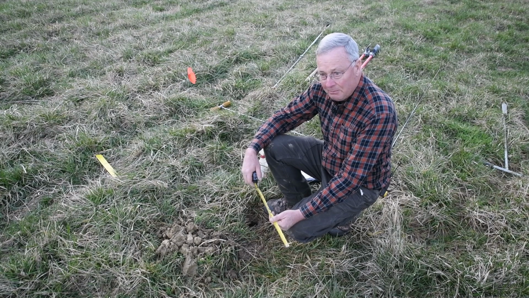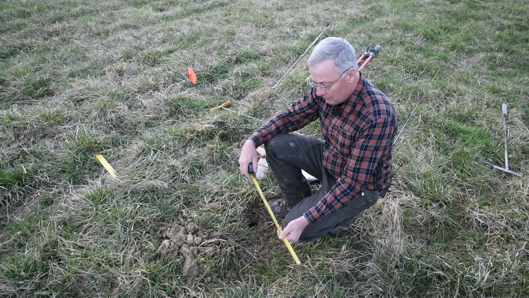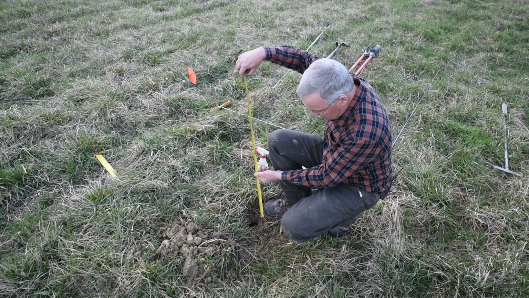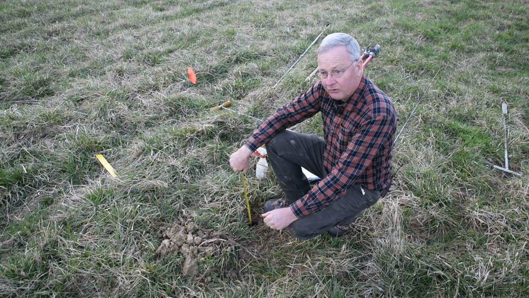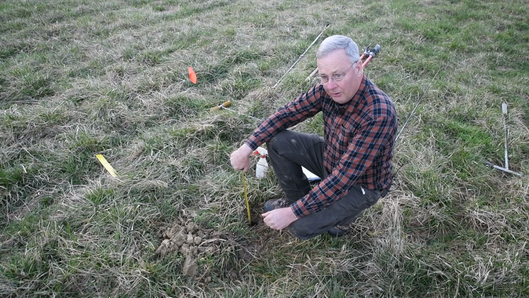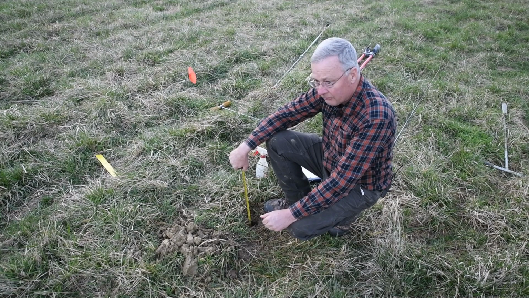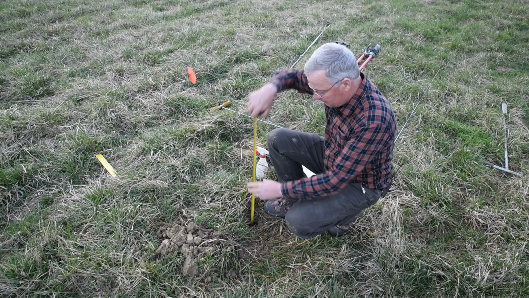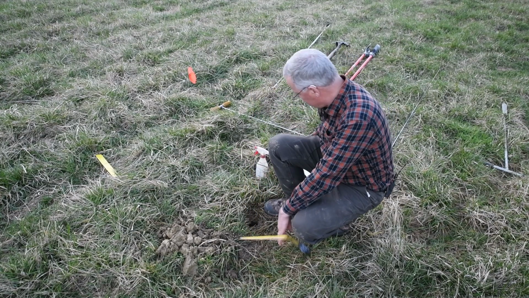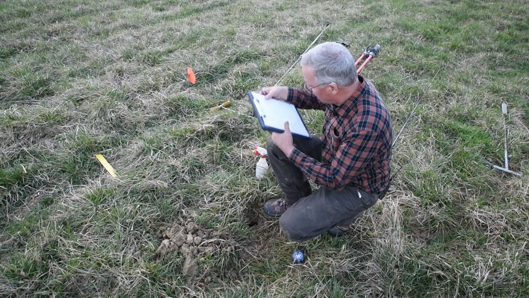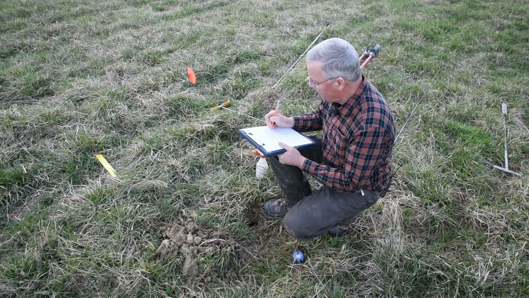So now it's time to measure the bottom of the test hole where I encountered rock. The test hole is 34 inches deep. 34 inches, and I believe that is down to bedrock because of the water coming into the hole. So write it down. Test hole 34 inches deep.